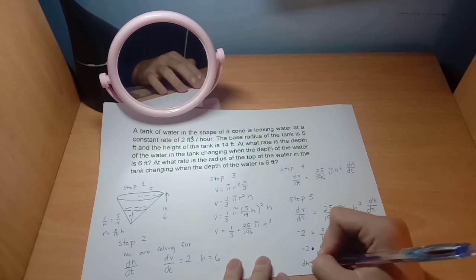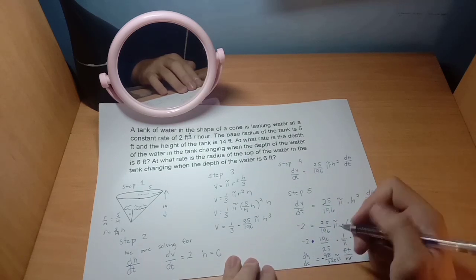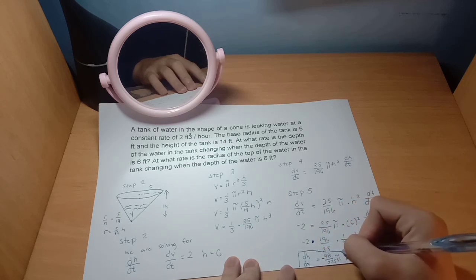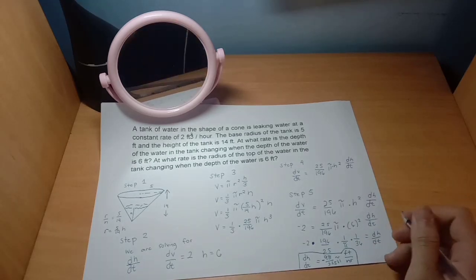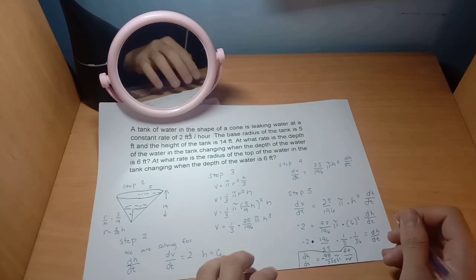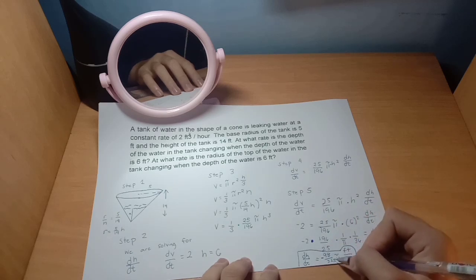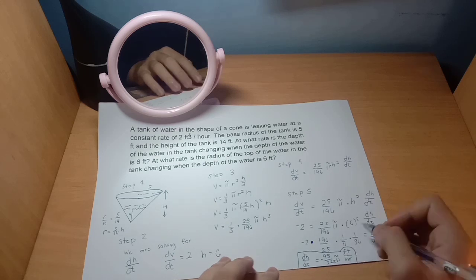And it will be dh over dt. So you can see it, right? And that's how we solve this problem. So dh/dt is equal to negative 98 over 225 pi feet per hour.